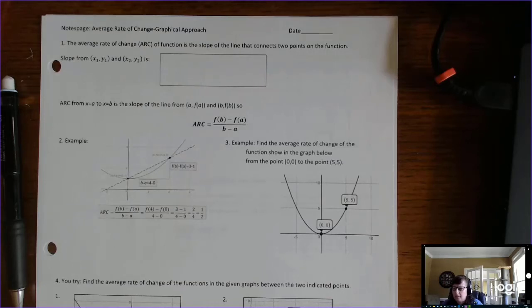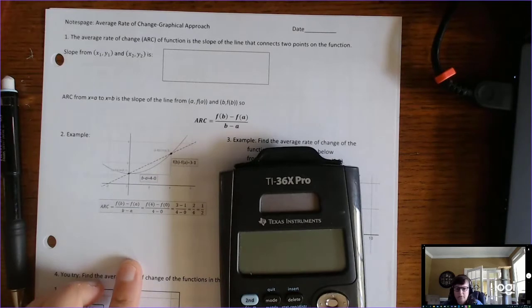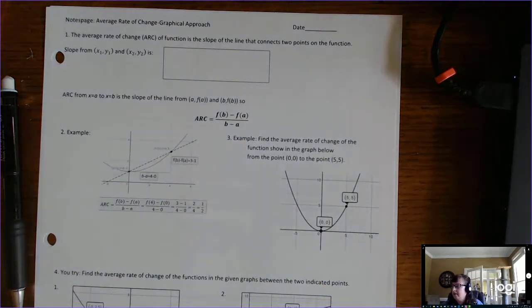Okay, so today's notes page is on the average rate of change, graphical approach, but we are going to throw in some arithmetic, so you will need your calculator. We're also going to look at just calculating the average rate of change and also doing word problems, and the way you present the final answer for those two things is different, so pay attention to that.